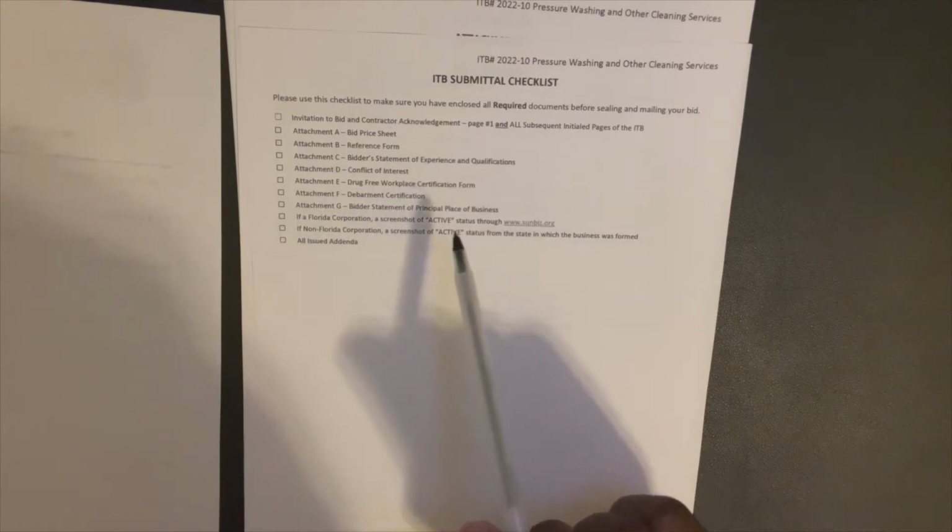Moving on, this sheet tells you everything that you need to attach to this bid. The first one is that first sheet that we filled out. The second one is the price sheet, reference, bidder's statement, conflict of interest, drug-free, debarment, bidder statement, and a screenshot from Sunbiz. I have all that printed out.